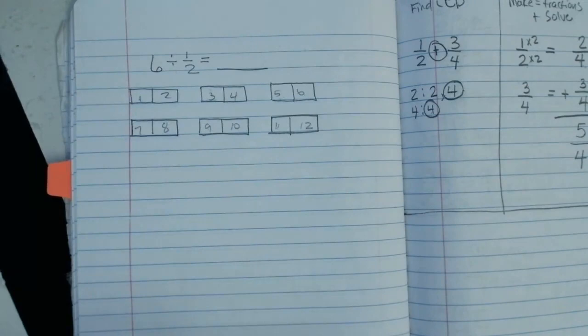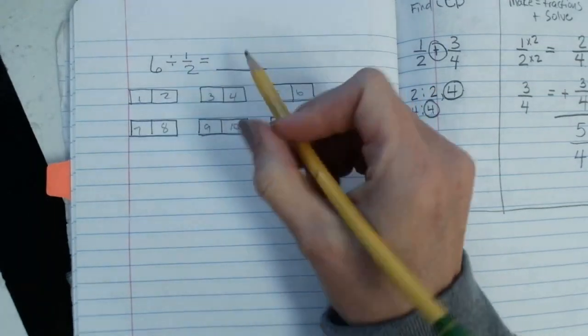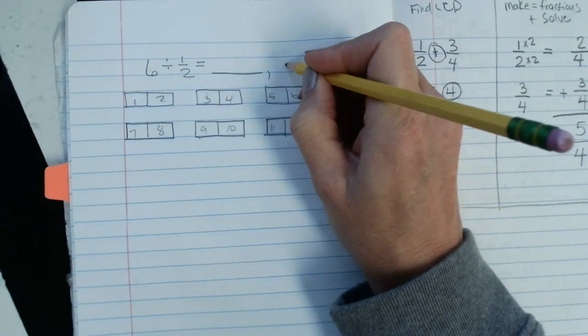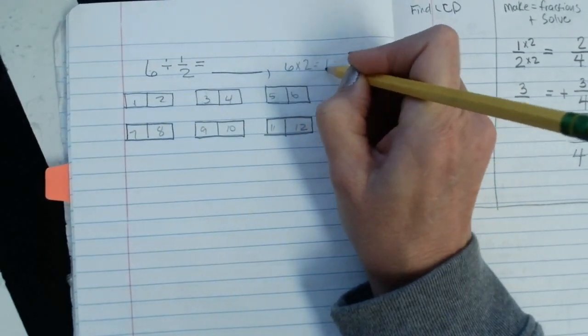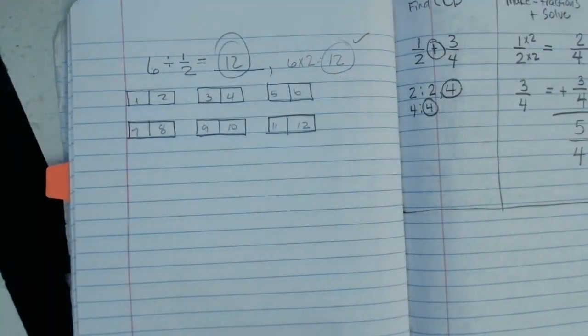So there's 12 pieces. You could count 2s: 2, 4, 6, 8, 10, 12. Or we think of it as this whole number times the denominator is a shortcut. 6 times 2 equals 12. So our model and the shortcut work.